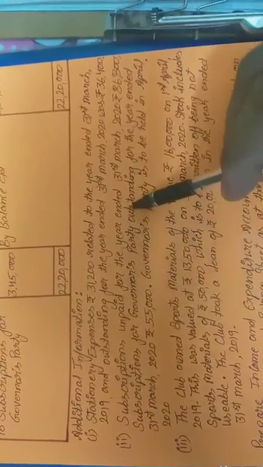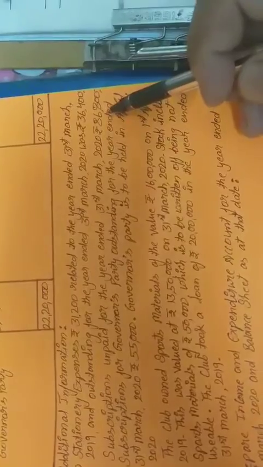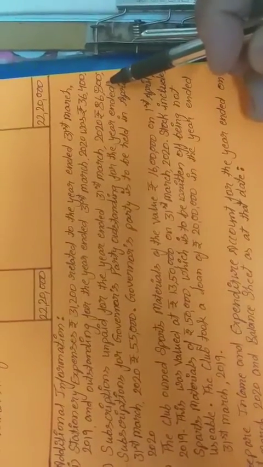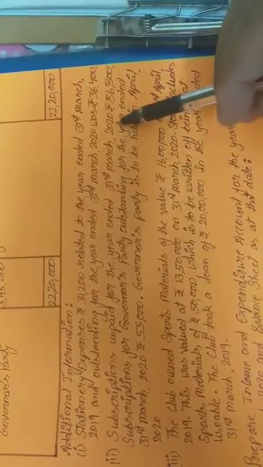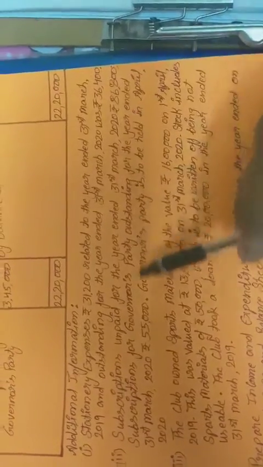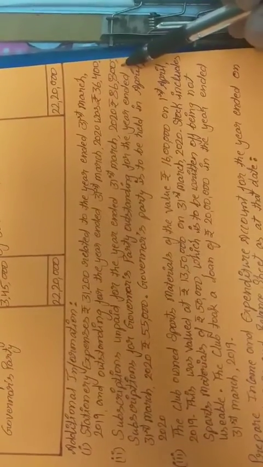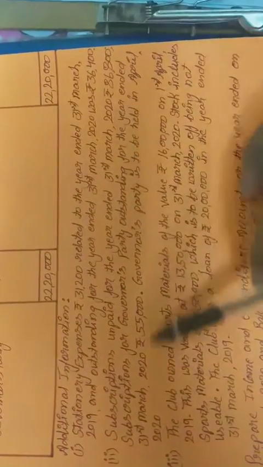Subscriptions unpaid for the year ended 31st March 2020: rupees 86,800. It means that on 31st March 2020, the outstanding, unpaid subscription is rupees 86,800. This subscription will be added because it is related to the current year.